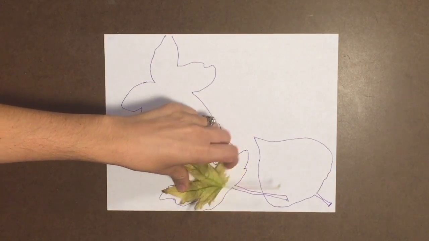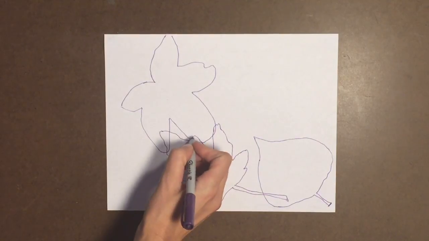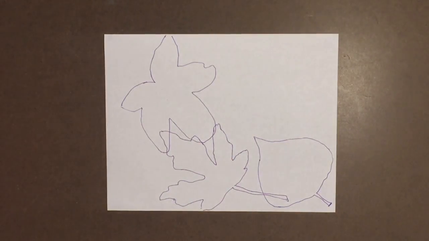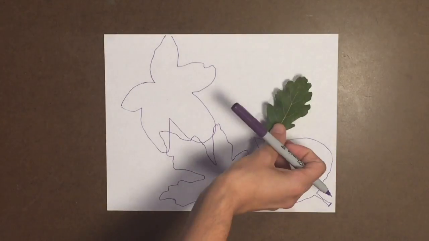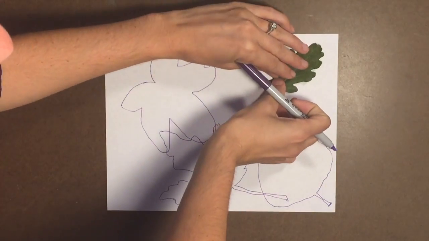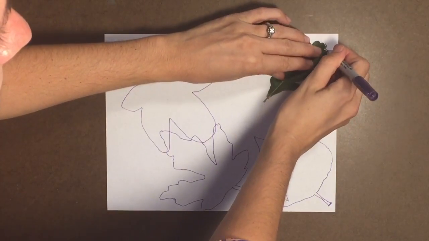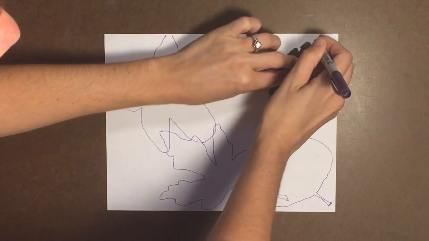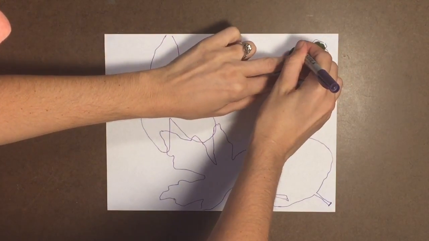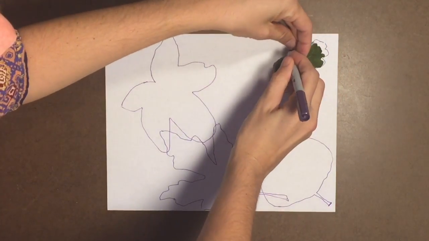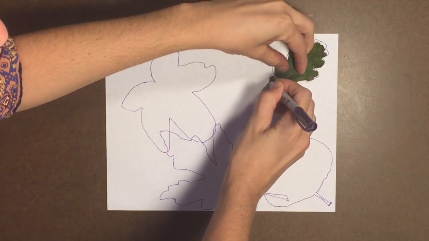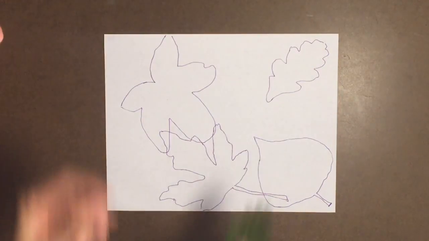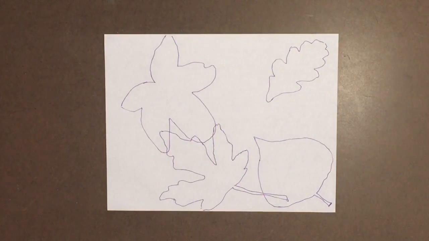Make sure that you now have several of your leaves outlined on your paper. I actually have 1 more to do. You might just have 3. I'm going to go ahead and do 4 and do my last one up in this corner. So now that I'm just about done with my leaves, we're going to take a little pause and you're going to go ahead and finish up your 3 to 4 leaves on your paper.